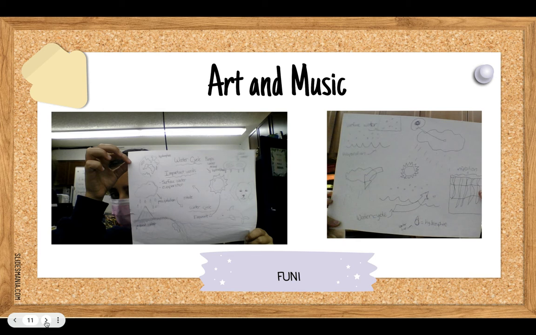So this is the water cycle. And you can see some of them are amazing, right? I asked them to use words. I asked them to use pictures. And then I asked them to also throw some color in there if possible. Now, some of these pictures turned out black and white, even though there was some color. But it's okay.